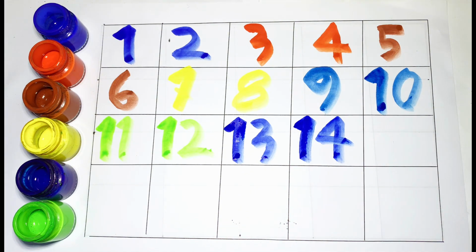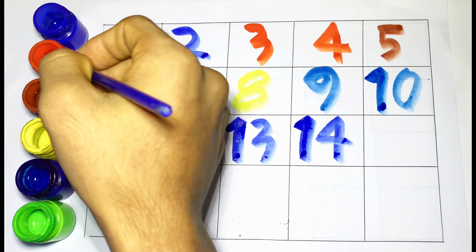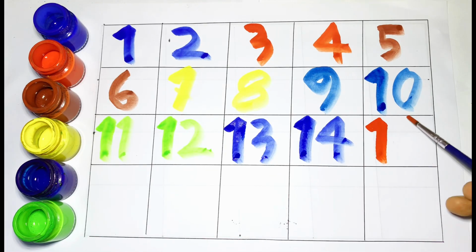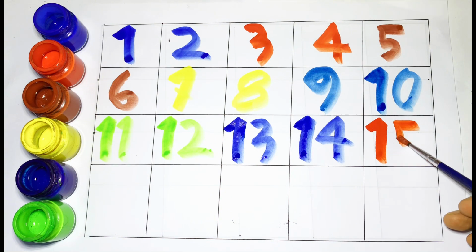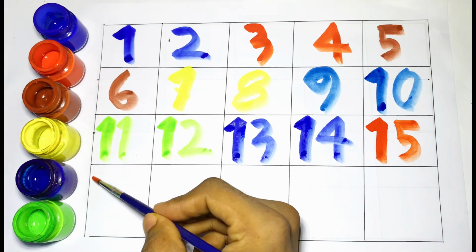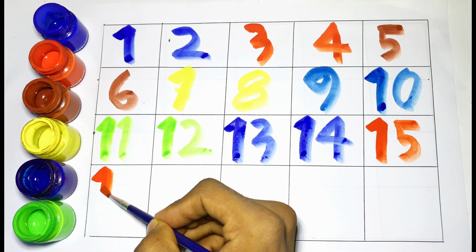Kids, now draw 15. The numbers of 15, and use red color. Kids, again use red color and draw 16. The numbers of 16.